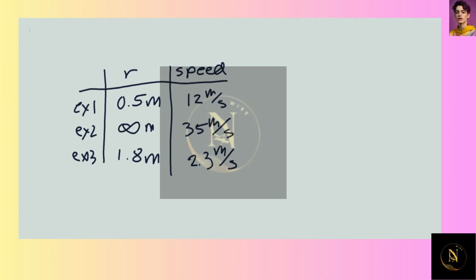Okay, so in this problem, we have to find the angular acceleration for three different scenarios where we're given the speed and the velocity. So let's look at our first scenario over here. We know that the equation for angular velocity is equal to v squared over r. And if you don't remember where that comes from, I'm making a quick note down here.